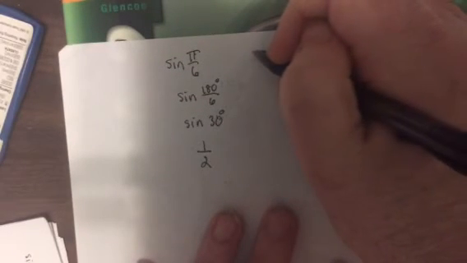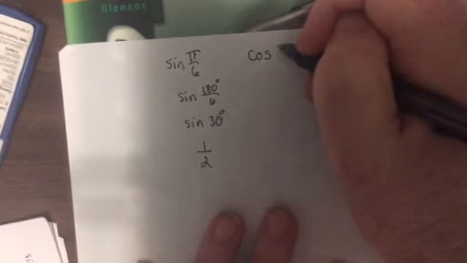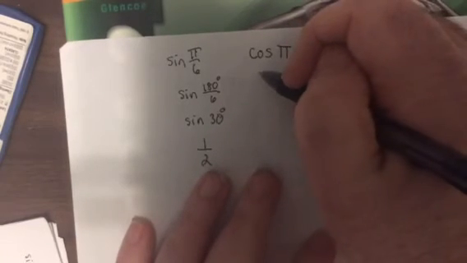So if I ask, what's cosine of, let's say, pi? Again, I would change it to degrees. If we were spending weeks on this, then you should know your radians, but we're not.